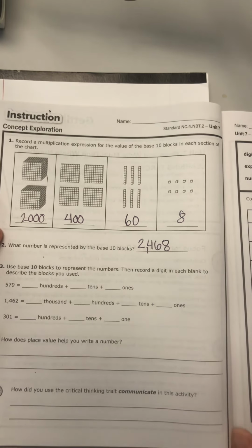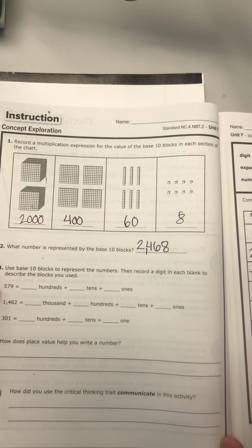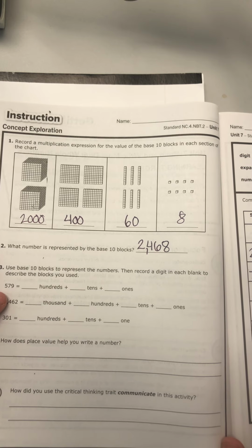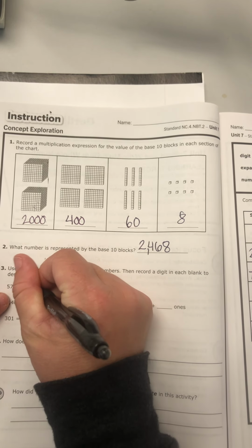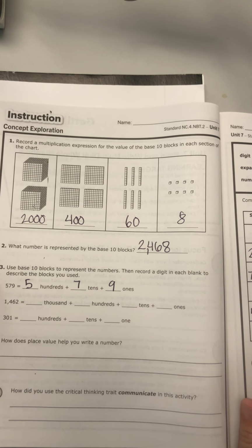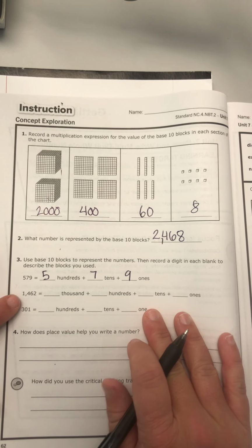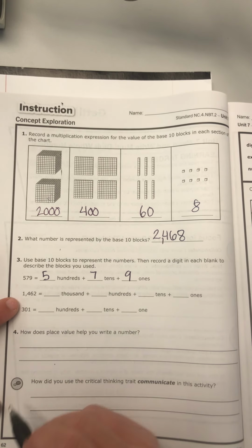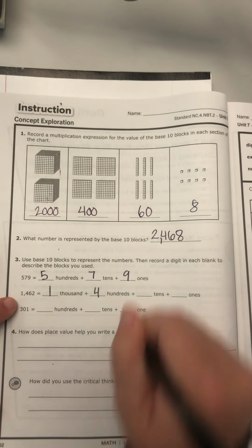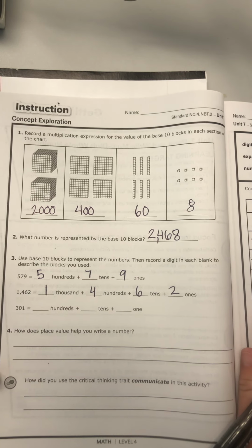We have 2,468. It says use the base 10 blocks to represent the number, then record a digit in each blank. It says 579, so it'd be 500, 7 tens, and 9 ones. And then we have 1,462, so we have 1,000, 400, 6 tens, and 2 ones.